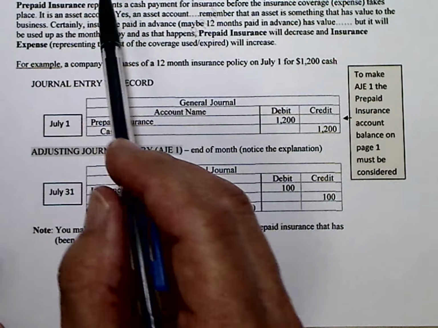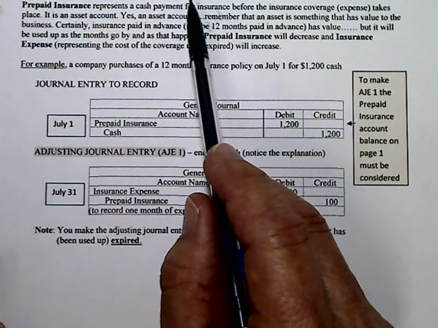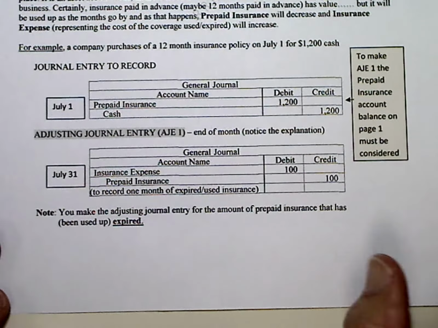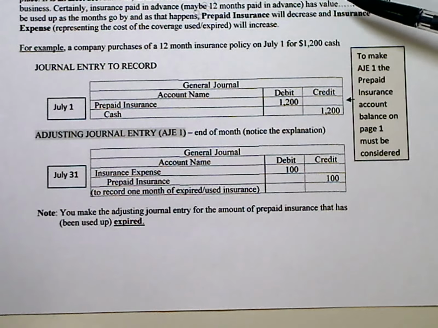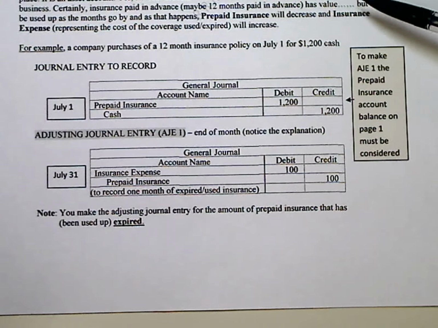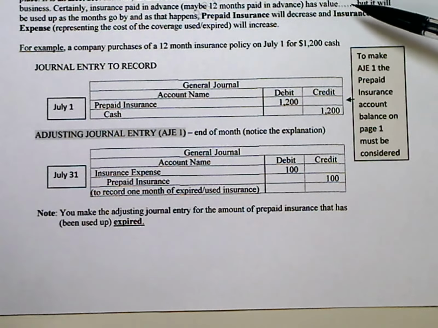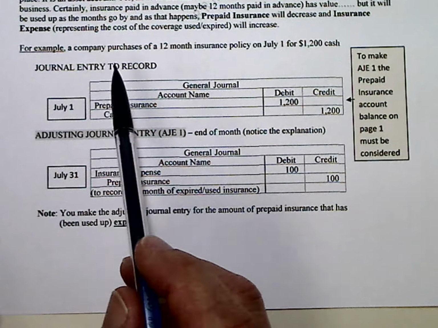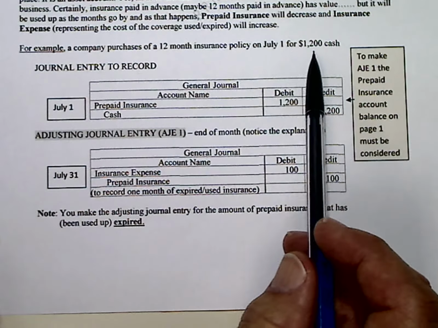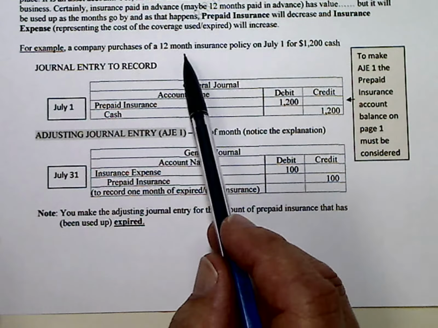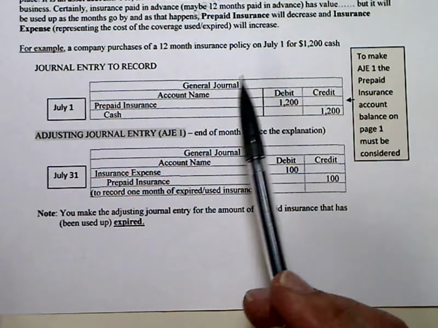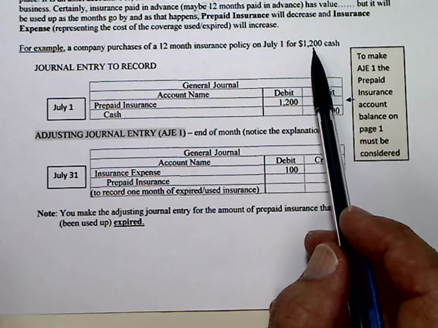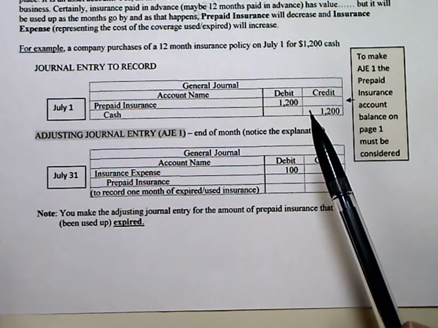Prepaid expenses. Recall, cash paid before the expense is incurred. The first example we've got here, we see in this paragraph, we talk about prepaid insurance. What happens is, and you'll see, here it is, our journal entry to record. A hotshot salesman comes in, sells us a package for a 12-month insurance policy on our building or on our equipment for $1,200 cash. We don't record insurance expense.